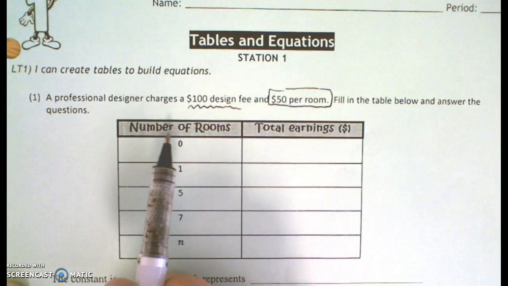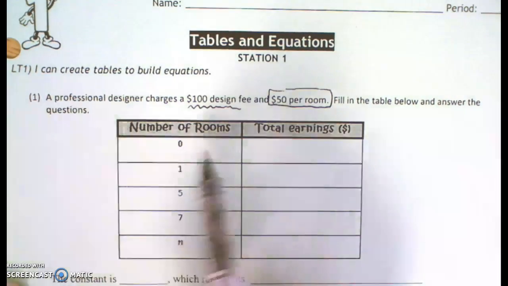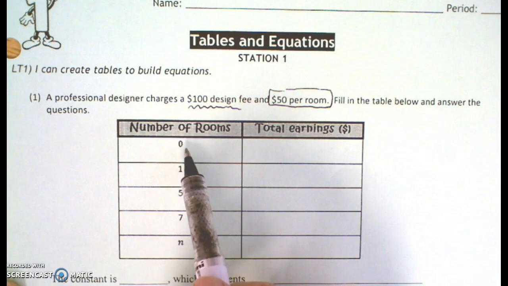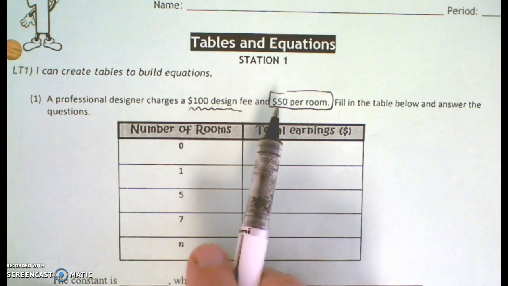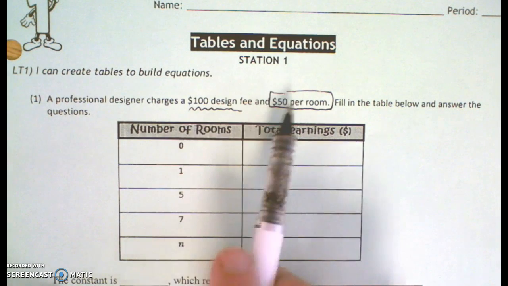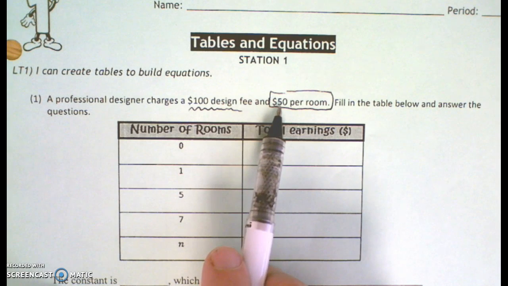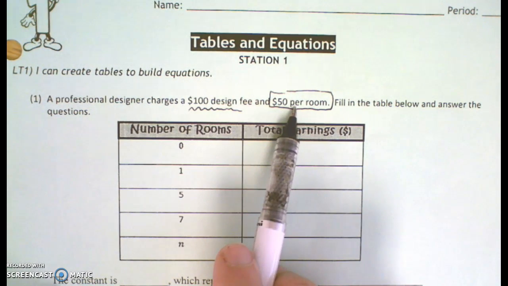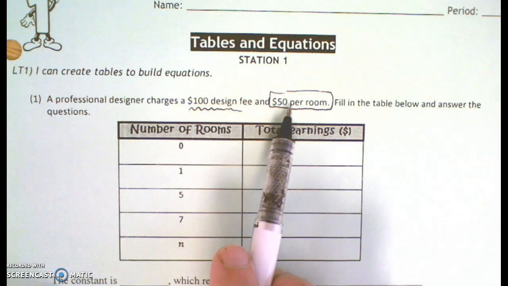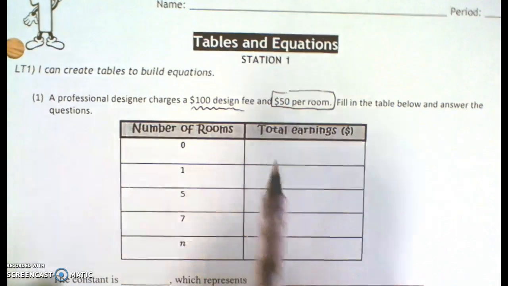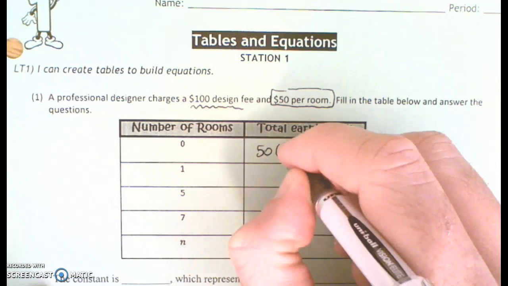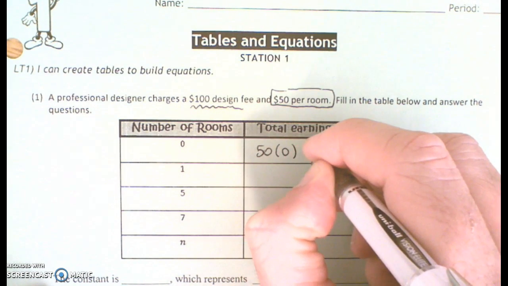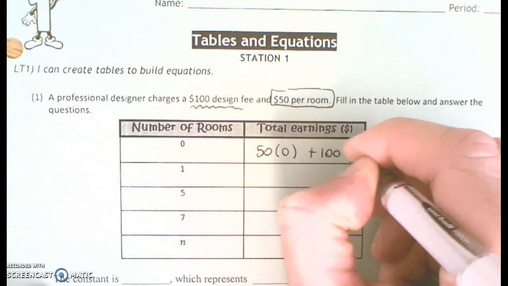So notice the number of rooms is our independent variable. That's the number that we're going to be multiplying by whatever the cost is. Looking at our two numbers, this was a design fee and this is the cost per room. So I think this is going to be our number that we're multiplying by, and that word per is sometimes a clue. Not always, but in a lot of cases per tells you that this is a number that goes with the coefficient. So for my problem, you multiply the cost per room and then you add the $100 fee.